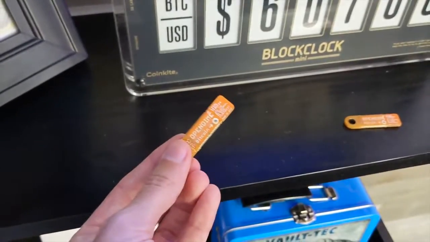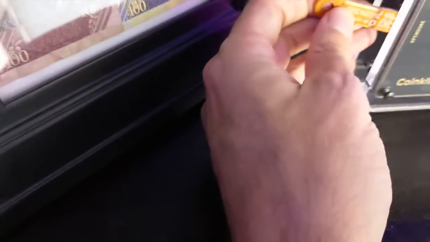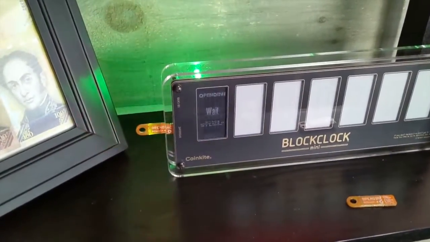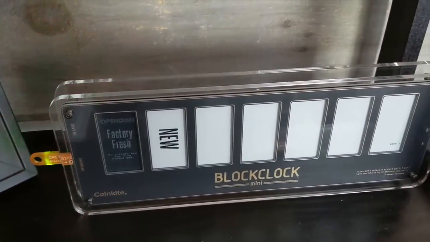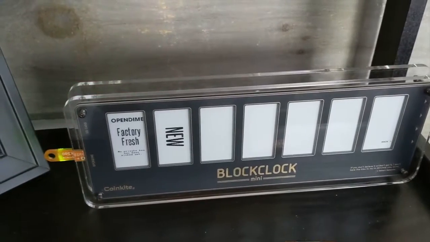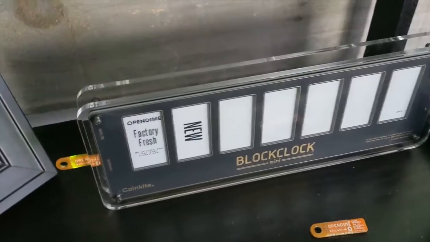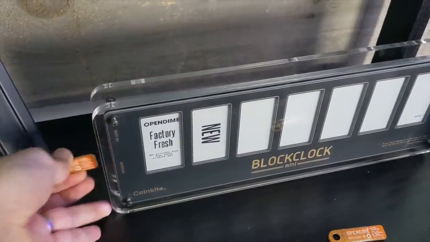Now, this one here is one that we haven't used at all. We haven't even initialized it. And so when you plug it in, it flashes green to say that it's good. It says that it's new. It says it's factory fresh. It has not yet been used. So this means that it has yet to be initialized. Great, so we know that's working just fine. I can pull that one out.